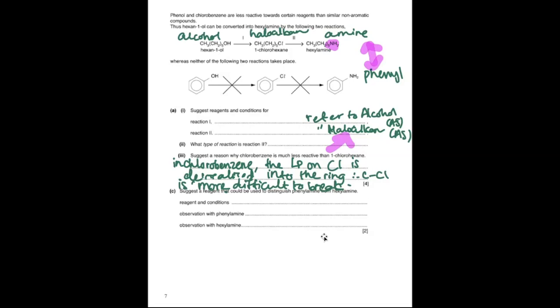Okay, so you need to find a test or a reaction that is, again, same thing, positive in one, negative in the other. Okay, so you find a reaction that can only happen in alcohol but does not happen in phenol, right? So reagents, observations with phenol and observations with compound A. The observations need to be different in these two compounds.